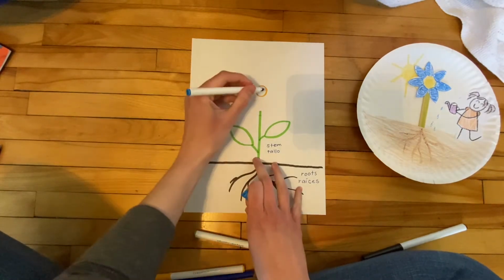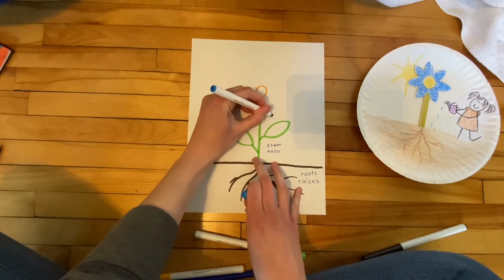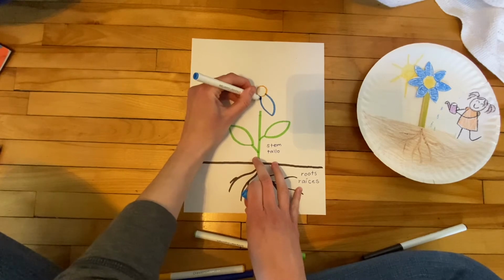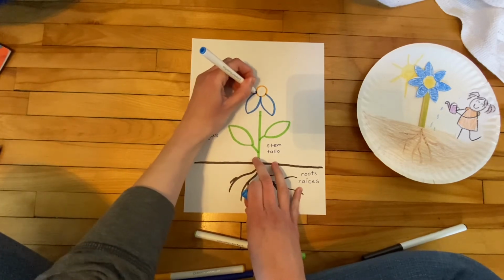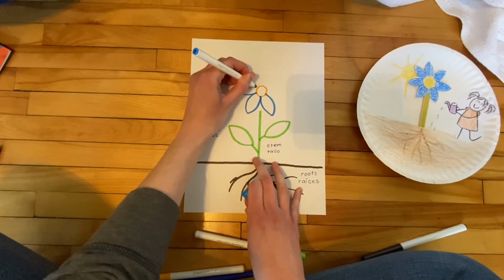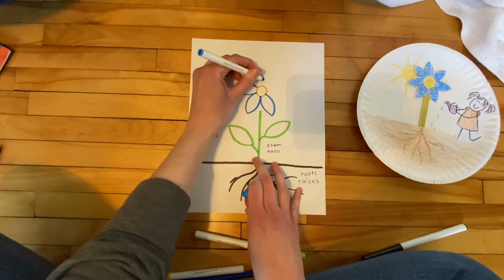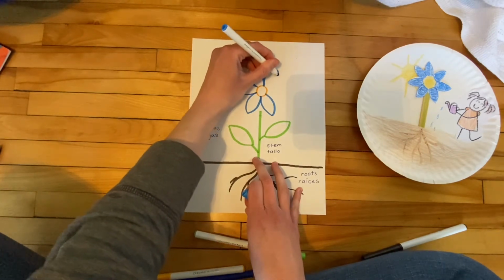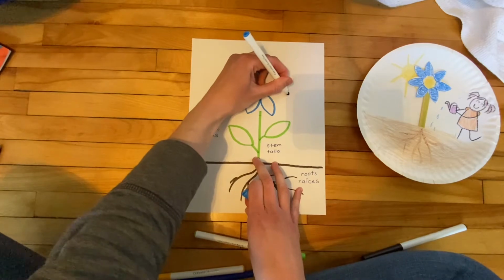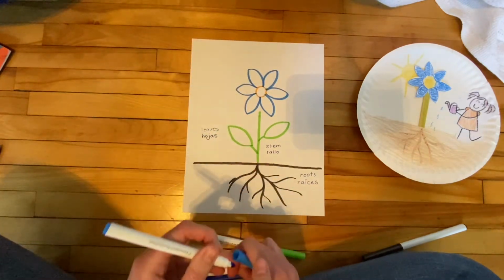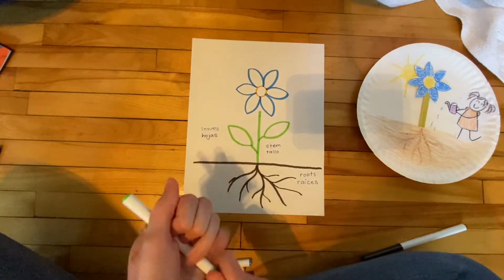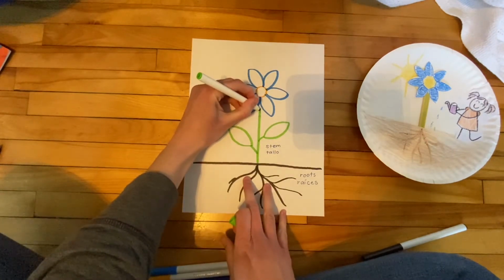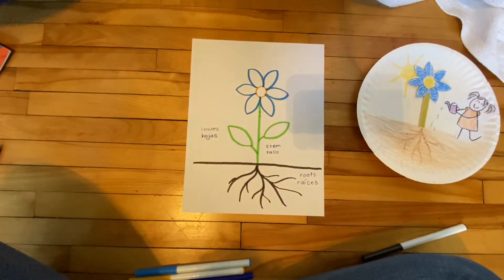And then flowers also have petals. Petals can look all sorts of different ways. I'm going to go ahead and draw my petals blue. Flowers come in all different shapes and sizes, all different colors. There's so many different types of flowers. If you're drawing along with me, you can draw your flower however you'd like.